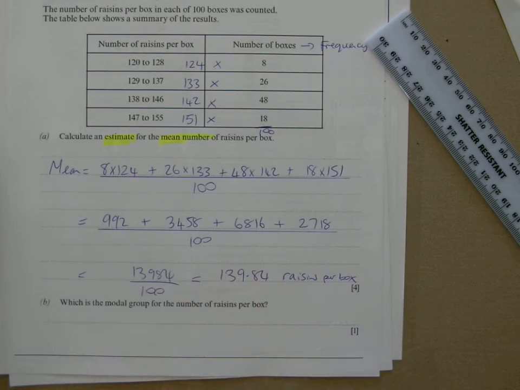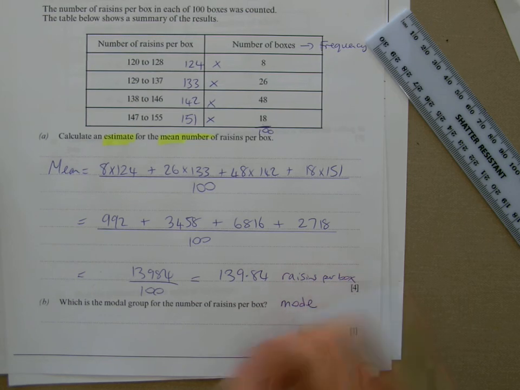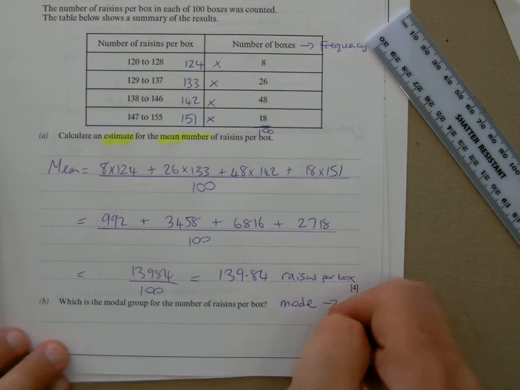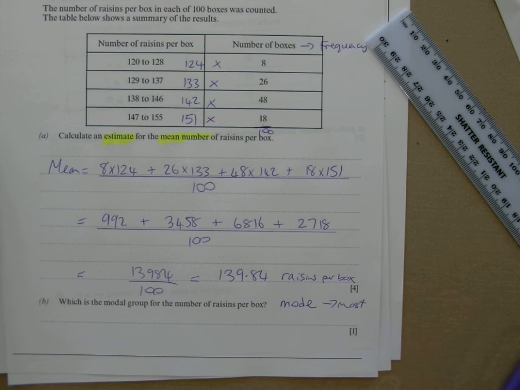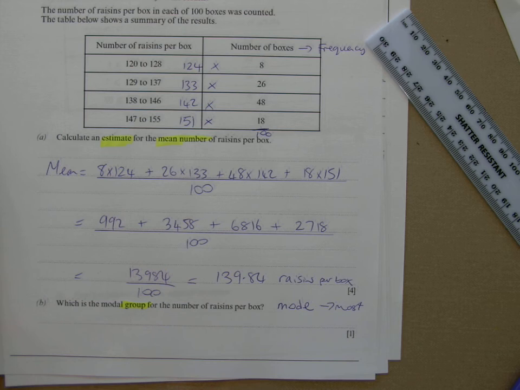Part B then, only 1 mark. Which is the modal group for the number of raisins per box? Now remember, modal is another way of saying mode. But they often use the word modal when it talks about group frequencies. So the mode is the most common. And the key word here as well is the word group. So which group are we talking about?